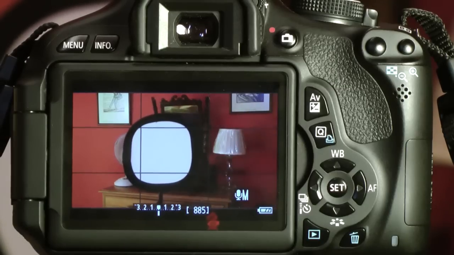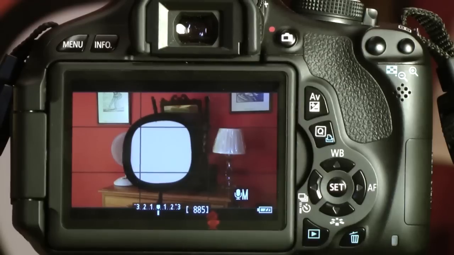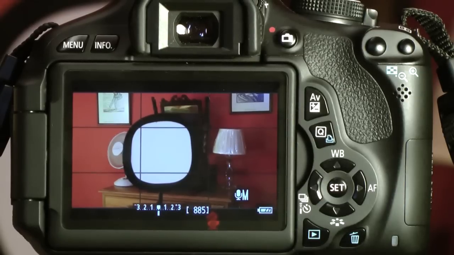So here I've just basically got a photographic white screen for this purpose. On the other side it's grey, it does the same thing. You can use white paper, anything white if you want. And the point is we're going to use this now as the point of reference to tell the camera that this is a white colour in the picture. So what do we do next?